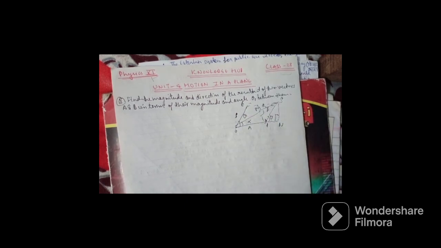So this is the structure here, where let OP and OQ represent the two vectors A and B, making an angle theta. Then using the parallelogram method of vector addition, OS represents the resultant vector R, that is R equals A plus B.